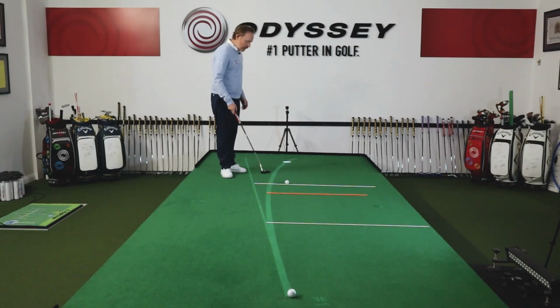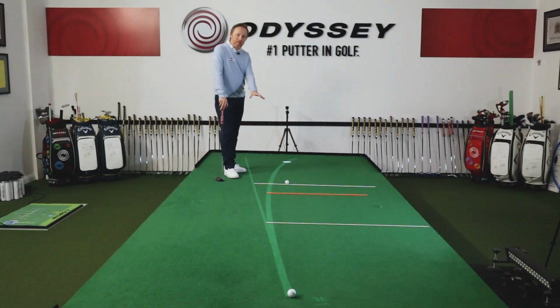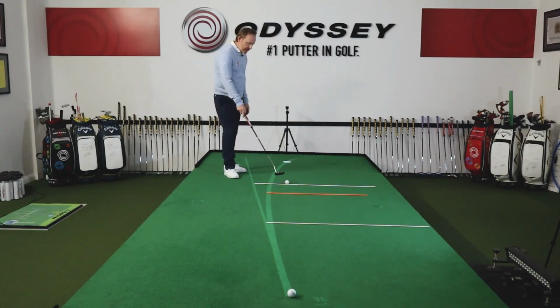So the ball represents the baseline at the end of the middle third, and we know that there's a very distinct relationship between the baseline, the trajectory of the ball, and the aim line at 2/3 of the length of the putt.